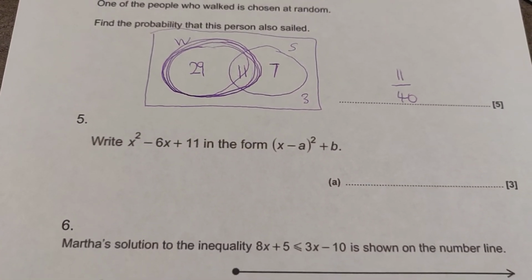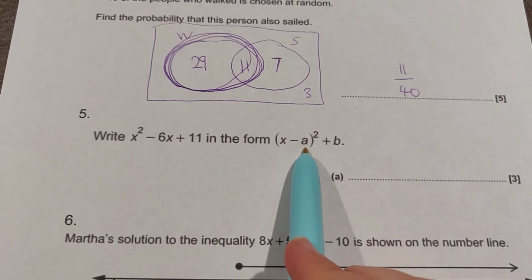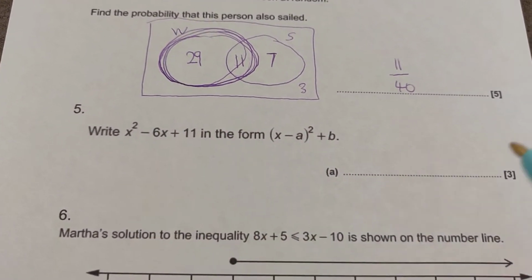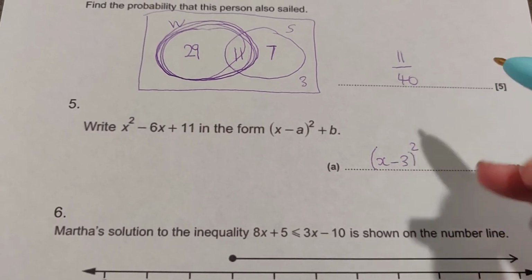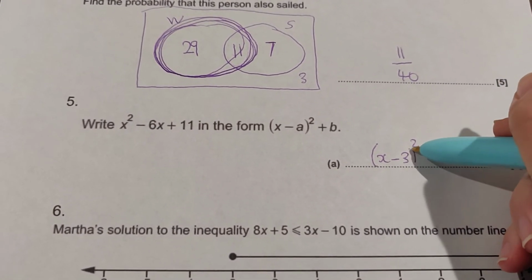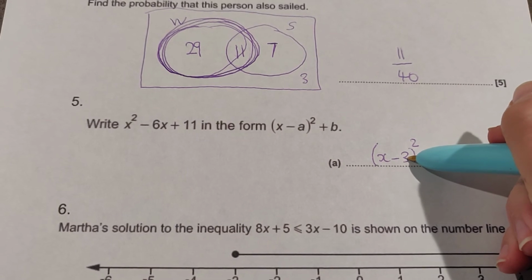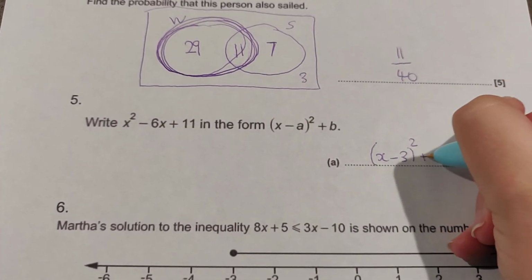Question 5 is completing the square. So to get the number here, A, I need to divide this by 2. So that's going to be 3. So it would be x minus 3 squared. Minus 3 squared, remember when you square it, it's always positive. So that is 9. To get to 11, I would need to add 2.